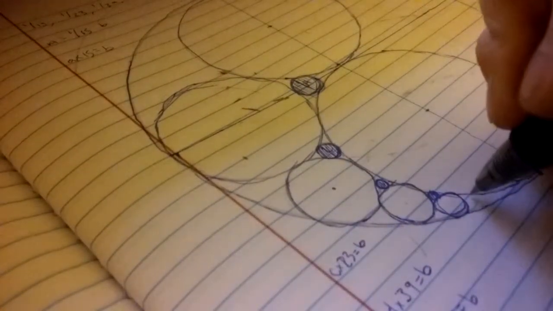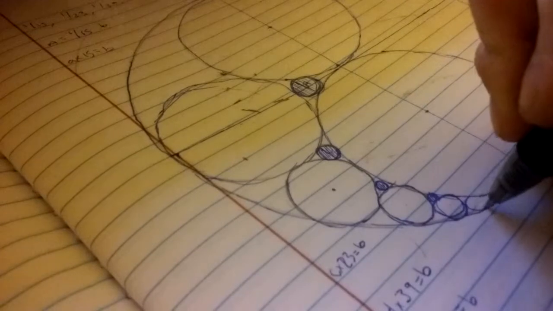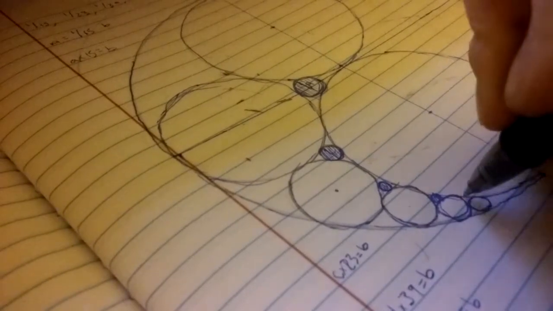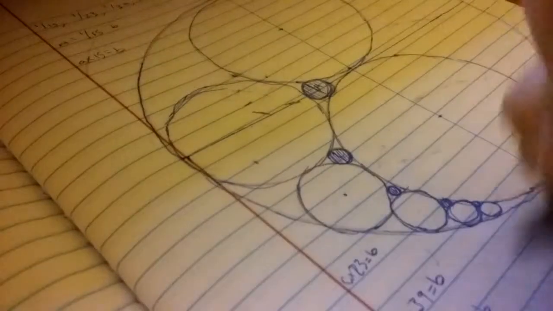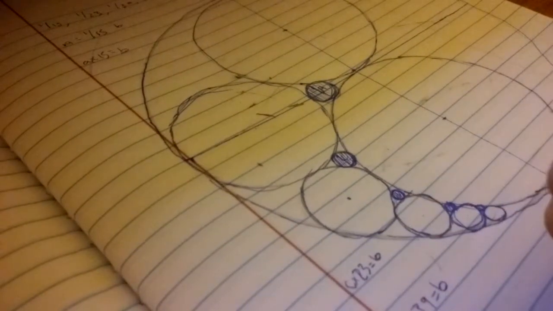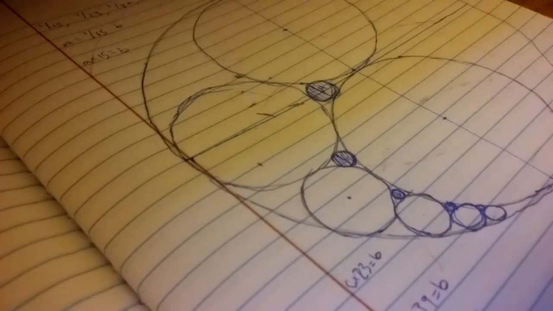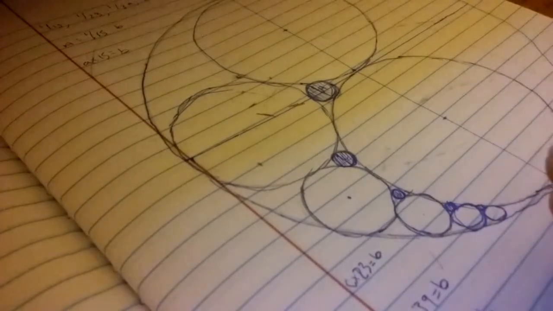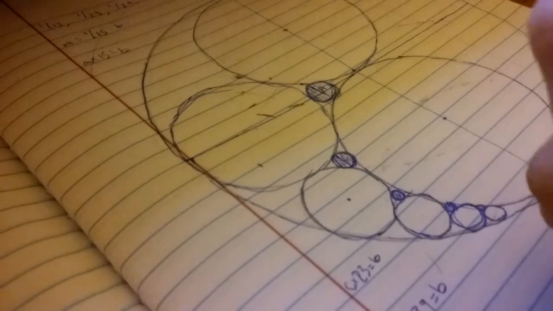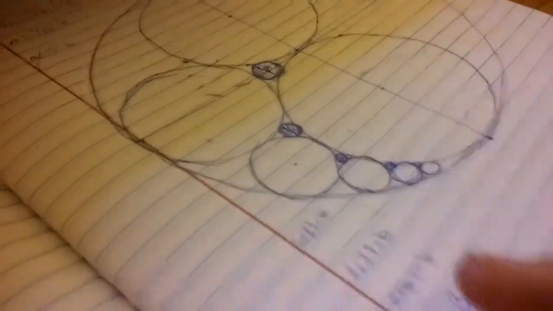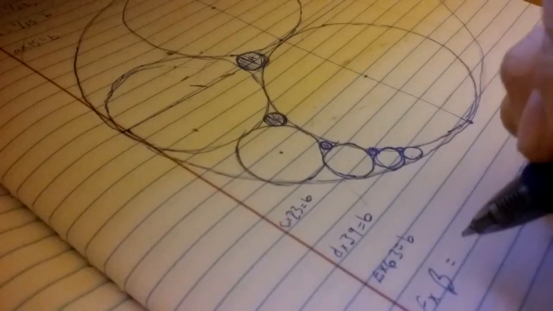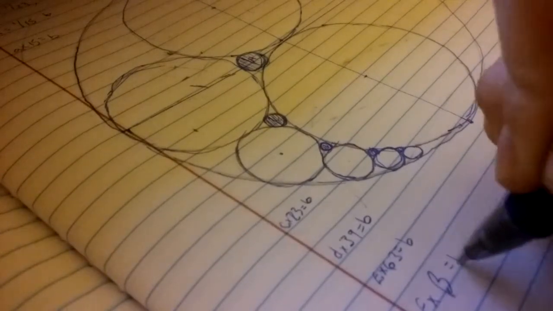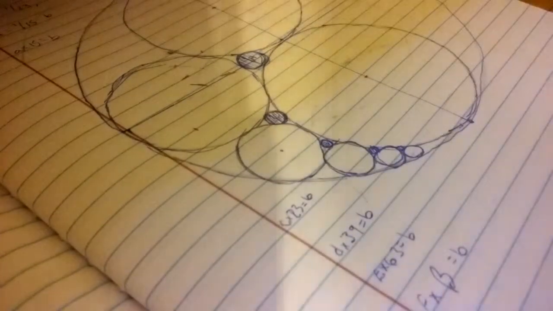But if we were to do this one more time, we'll call that circle F. The diameter is F times beta. F times beta would equal B, diameter B, this big diameter.